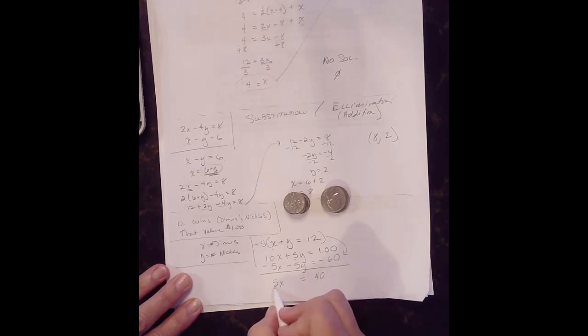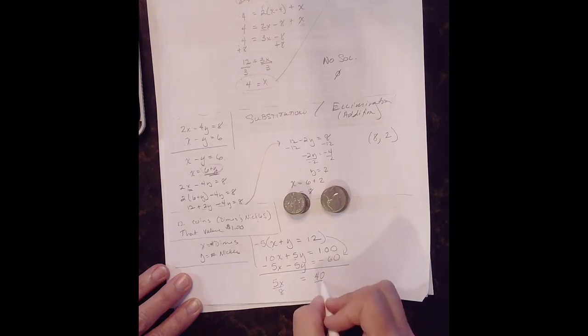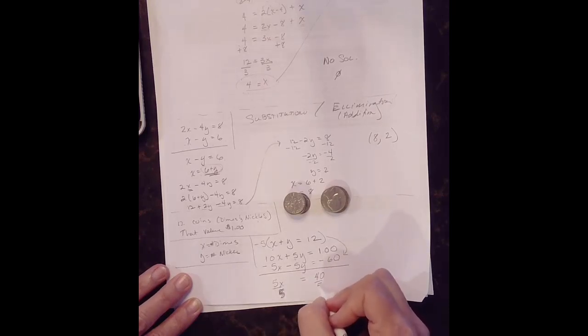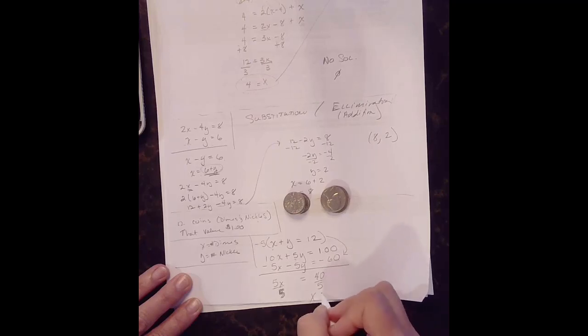And then I'm going to solve by dividing both sides by 5. I jumped ahead. I knew it was going to be 8. So x is going to be 40 divided by 5, or 8.